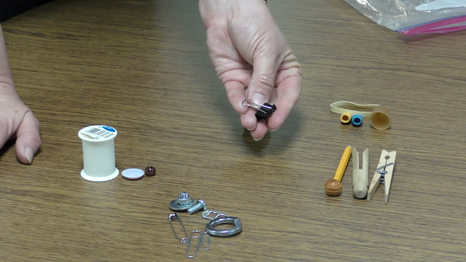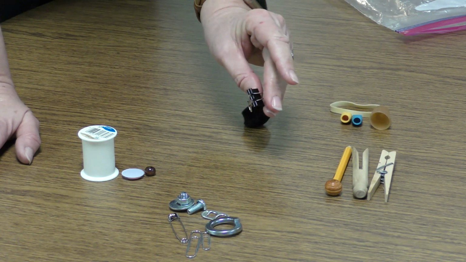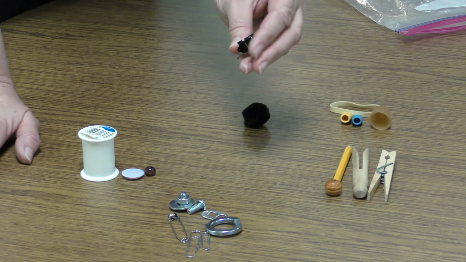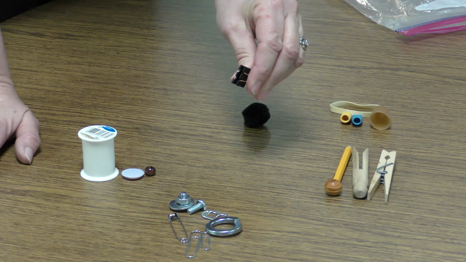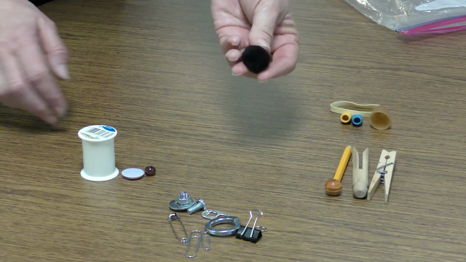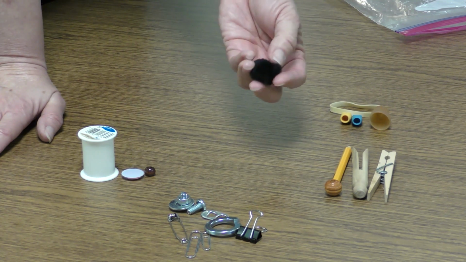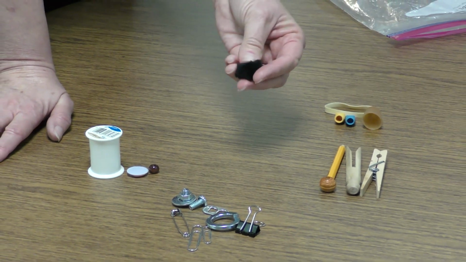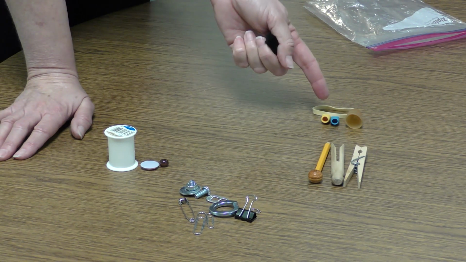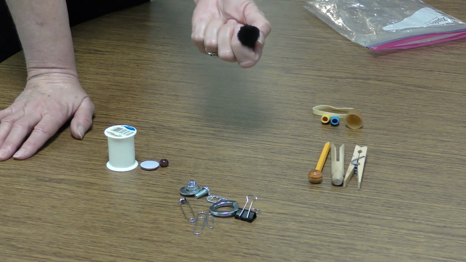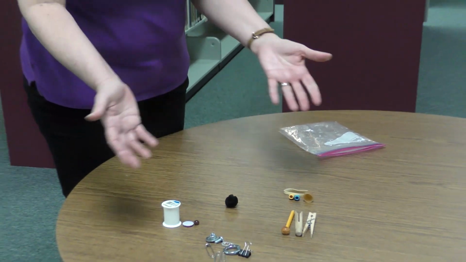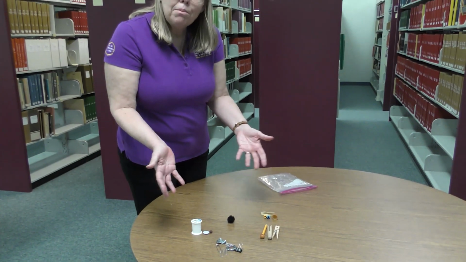Then I'm going to pick this up. This has some metal on it. It also has some plastic, but it feels more metal to me, so I'm going to put it in my metal pile. And then I have one other item left. This is a pom-pom. It's soft. It doesn't fit in wood or metal or in plastic or in rubber. It's kind of in its own, so I'm going to create its own pile that it belongs to. And there I've separated my items into piles.